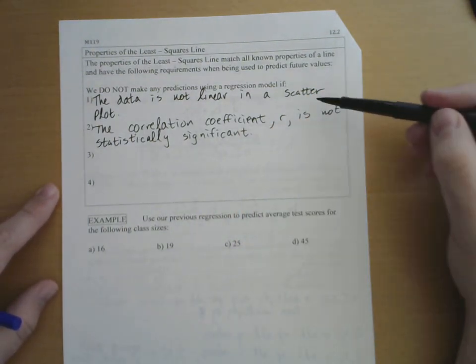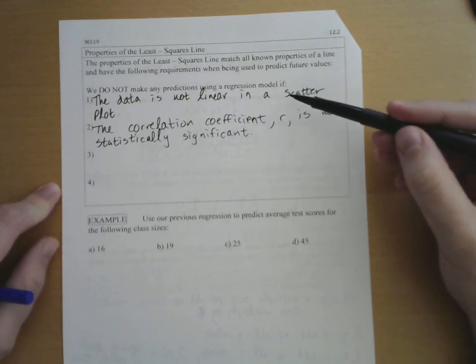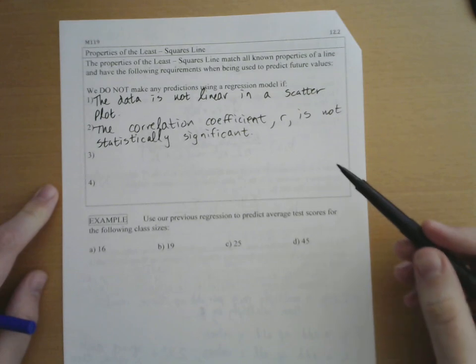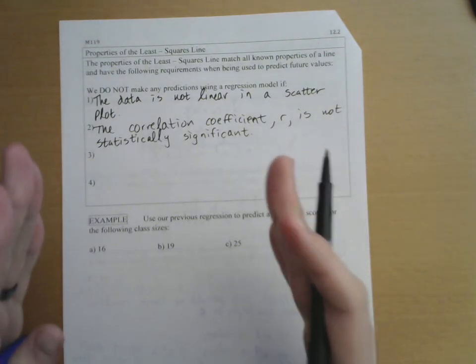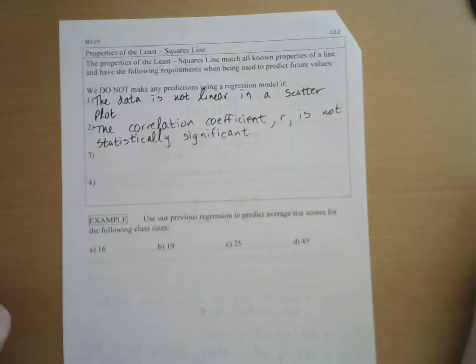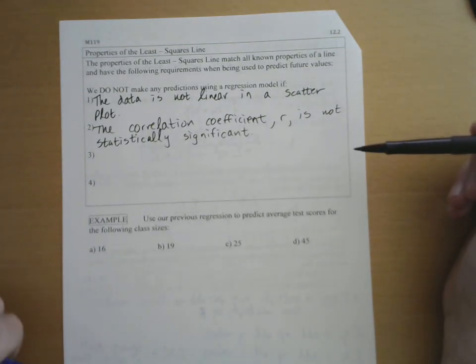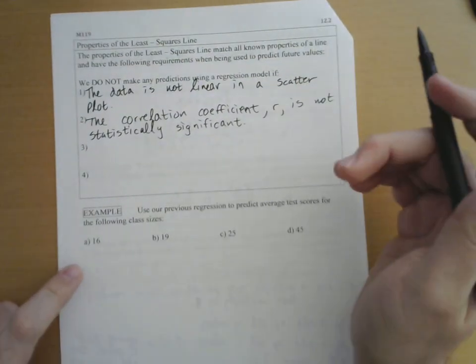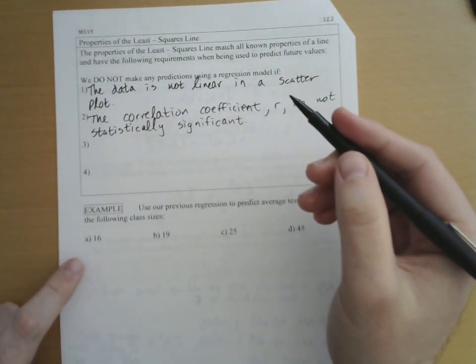Now, typically, if you get a scatter plot that is linear, your correlation coefficient should be statistically significant, but there are times when we're talking specifically about weak linear relationships where that can fail, and so that's why we have this caveat in here: always make sure that you have a statistically significant coefficient. Otherwise, again, you'll have improper predictions.